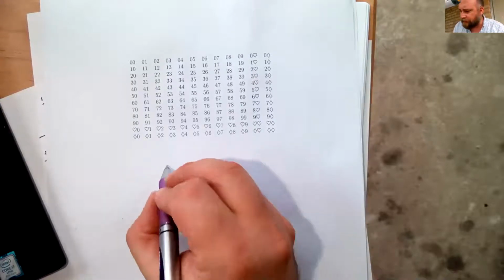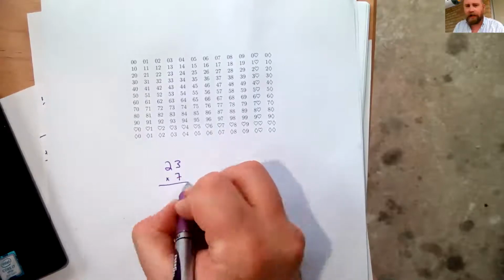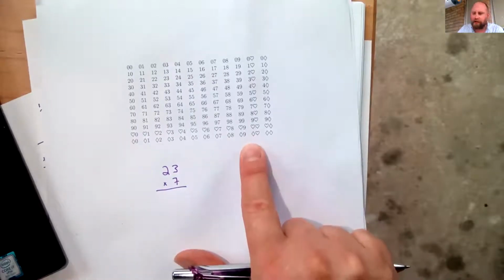Okay, in this video we're going to talk about multiplying in bases other than base 10. And I'm going to start with a very simple example to illustrate some of the difficulties you may encounter. So I'm going to start multiplying 3 by 7 in base 12. Okay, here's our base 12 two-digit grid.